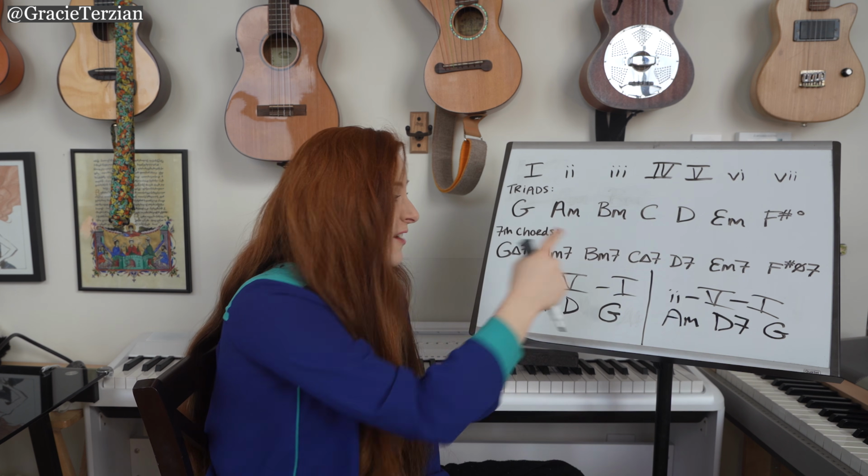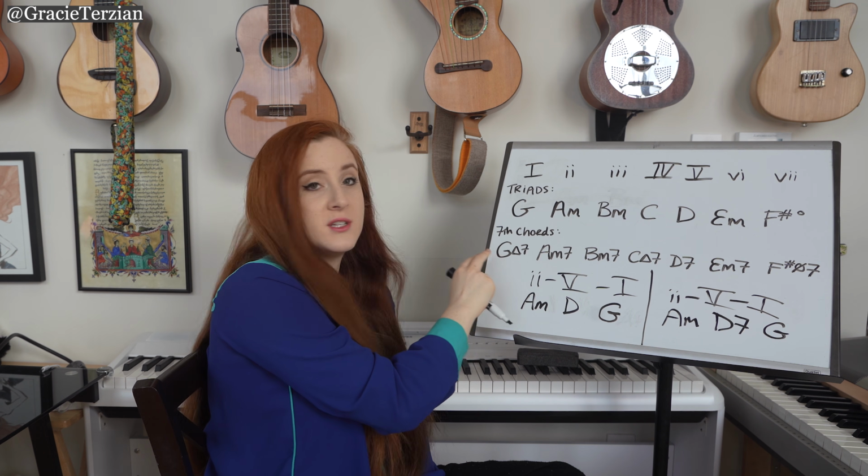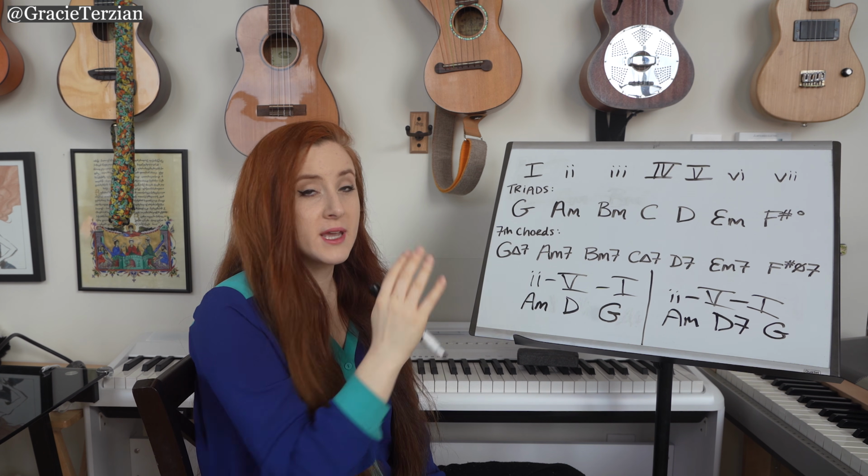However, D7 has an even stronger push to resolve back home to the G compared to the regular D major chord. So therefore, D7 has an even stronger dominant function than regular old D major. And why is this? Well, it has to do with tension and resolution. So I think it's easiest to see this on the piano.